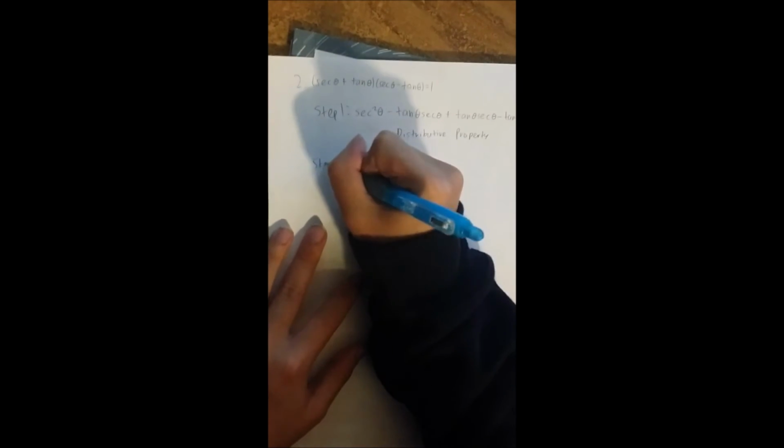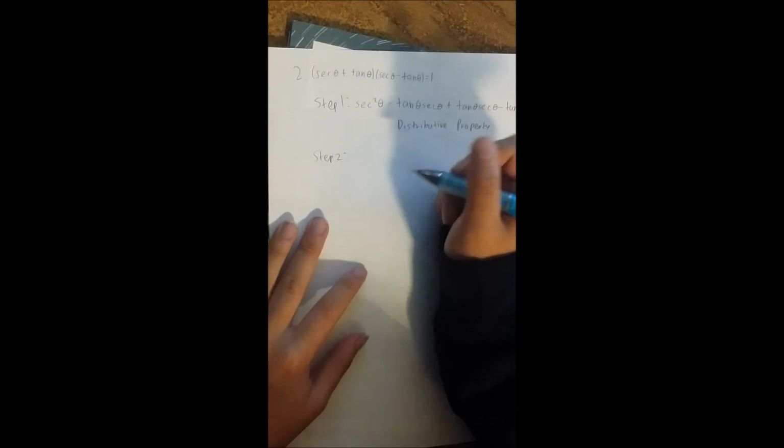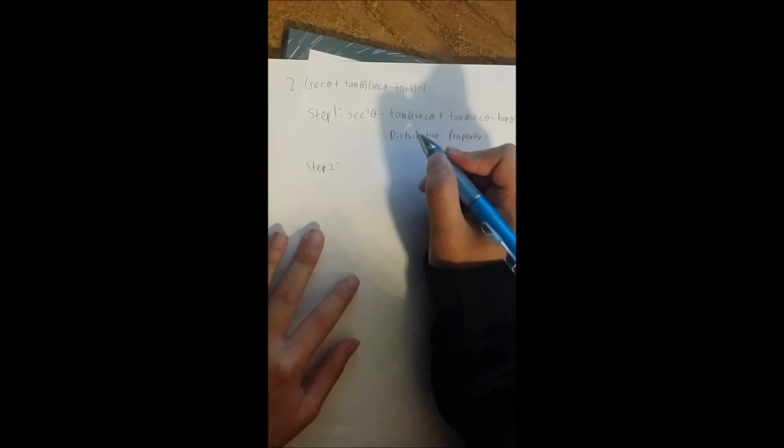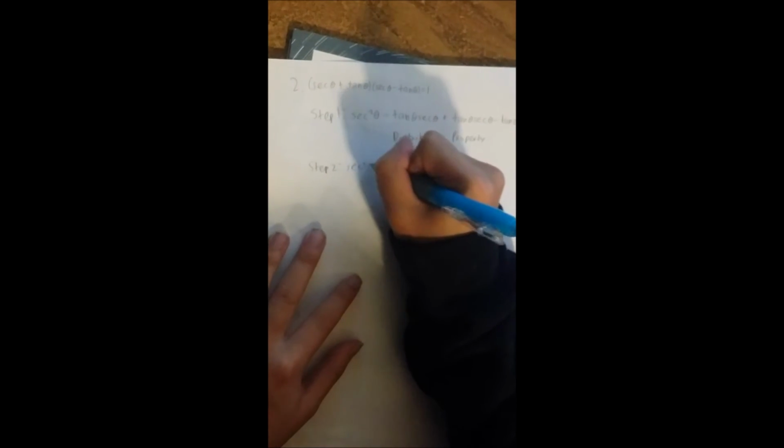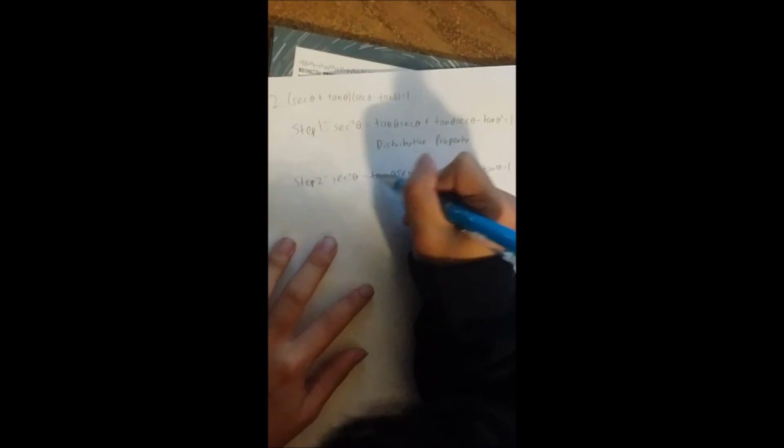Step 2, we want to cancel out the like terms. So in this equation, we cancel out the middle terms because they are opposites of each other. And this is just canceling.